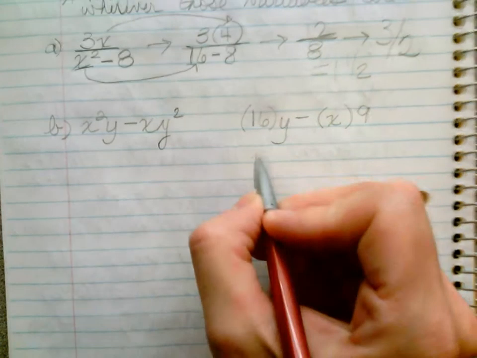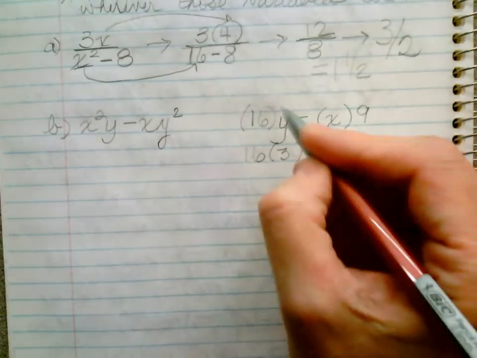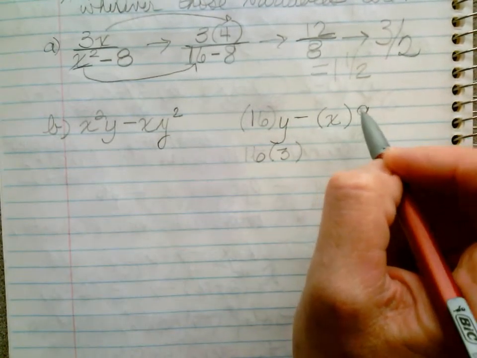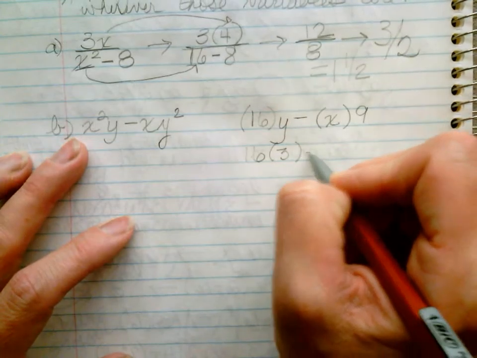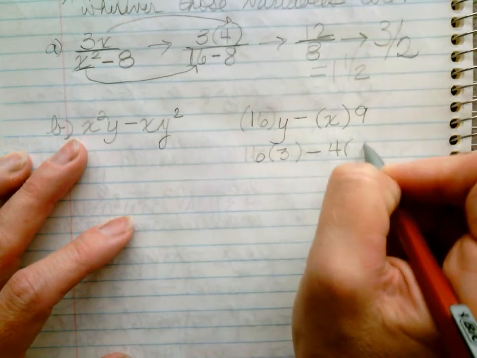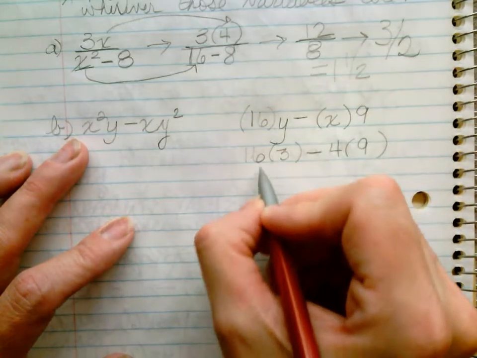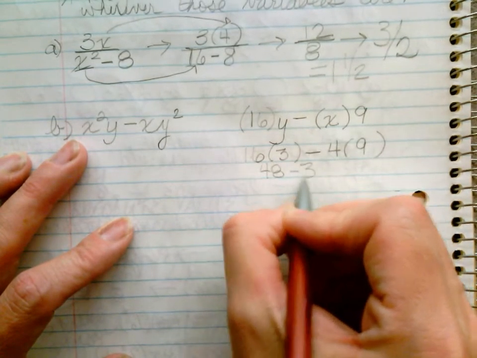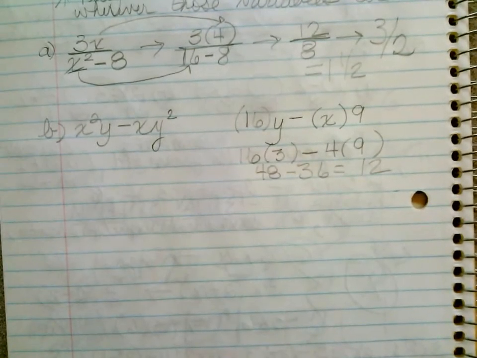Since y is 3, I'm going to do 16 and 3. Wait. I screwed up here. Yes, no, I didn't. 16 and 3 for y. See, I was about to make a mistake. Minus 4 and 9. So you should have come up with 48 minus 36. Book tells us it's 12. Doesn't take a rocket scientist.